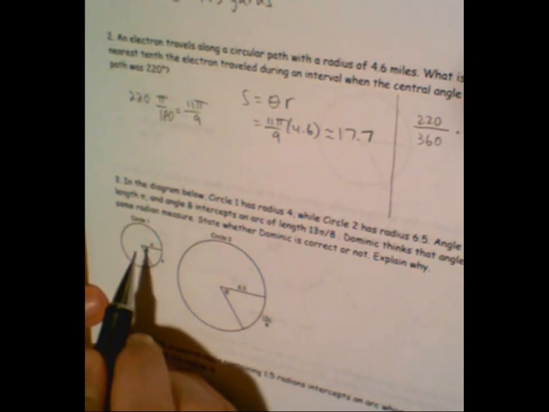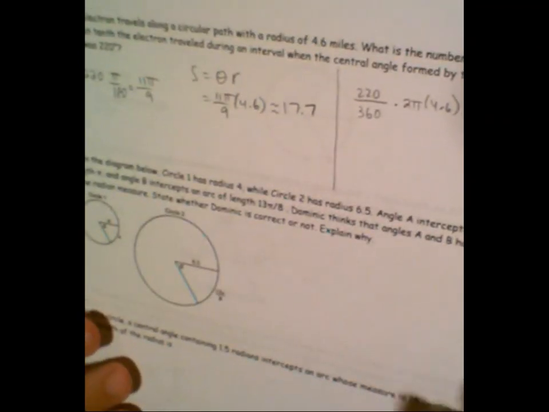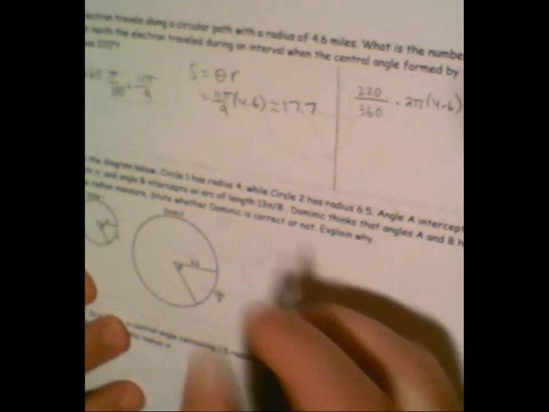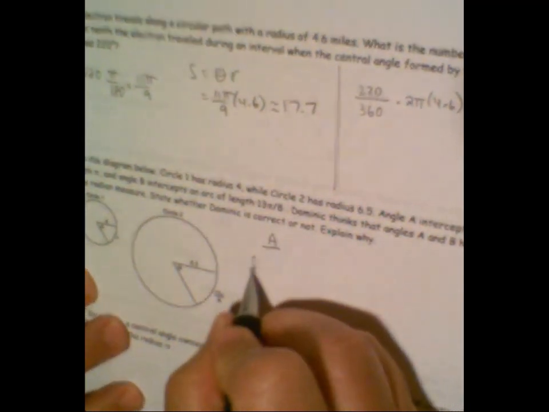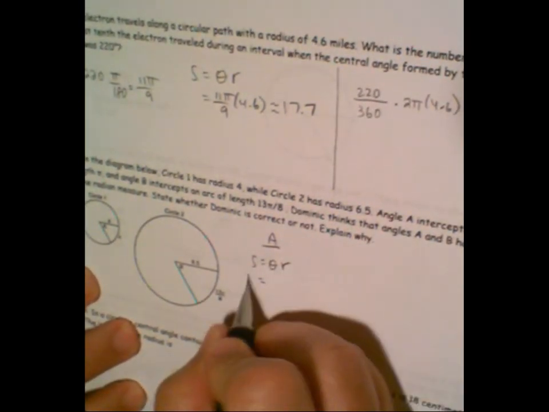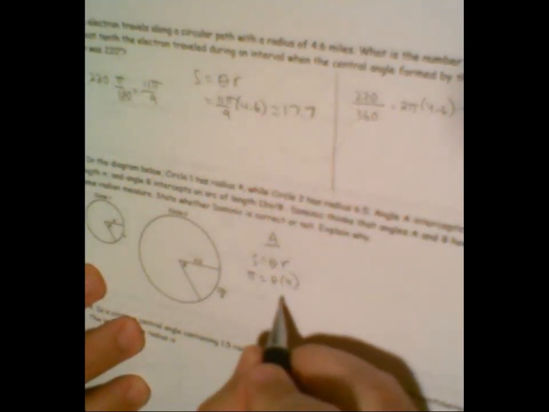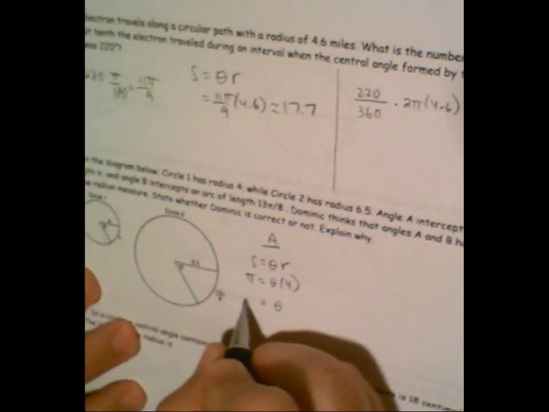Lastly, in the diagram below, circle 1 has a radius of 4, while circle 2 has a radius of 6.5. Angle A intercepts an arc of length pi, and angle B intercepts an arc of length 13 pi over 8. Dominic thinks that angles A and B have the same radian measure. State whether Dominic is correct or not, and explain why. We have A, S equals theta R. So pi is equal to theta times 4. Divide both sides by 4, theta is equal to pi over 4.